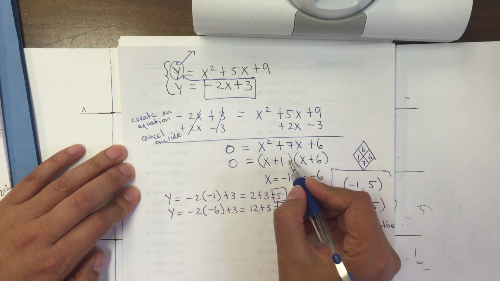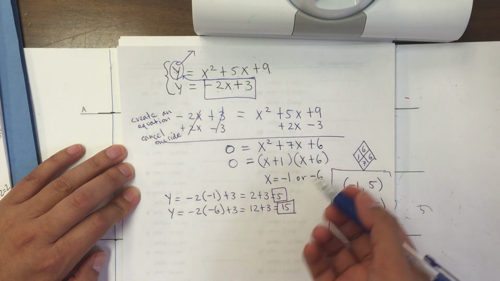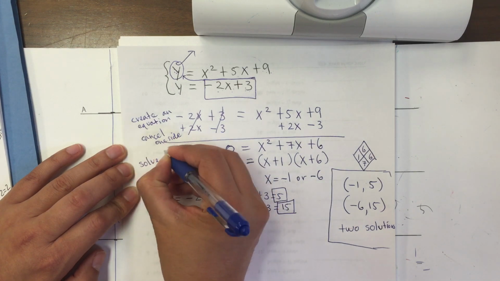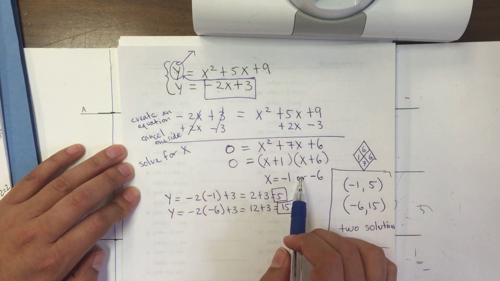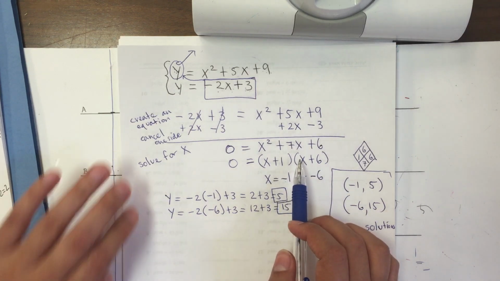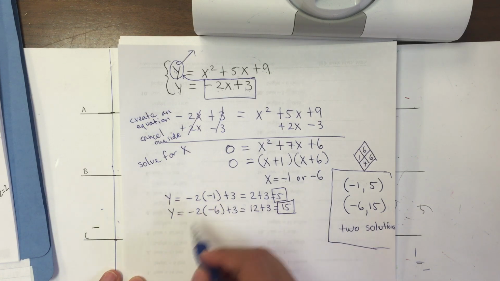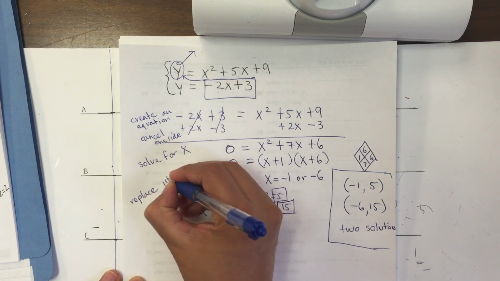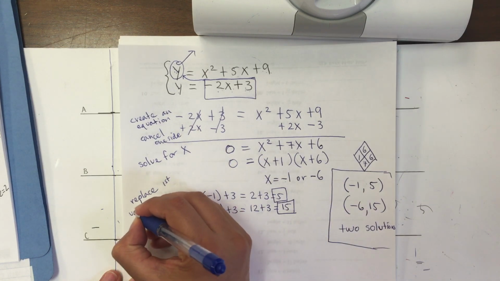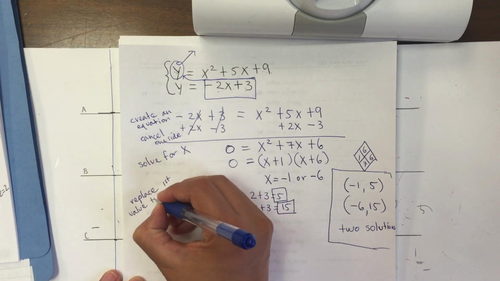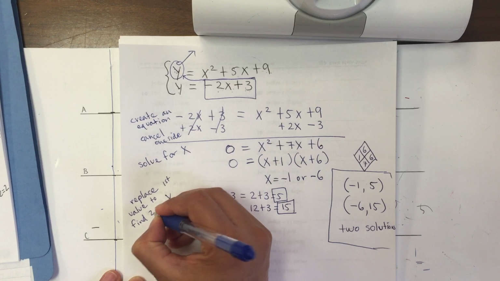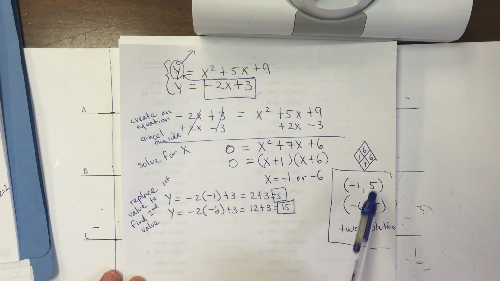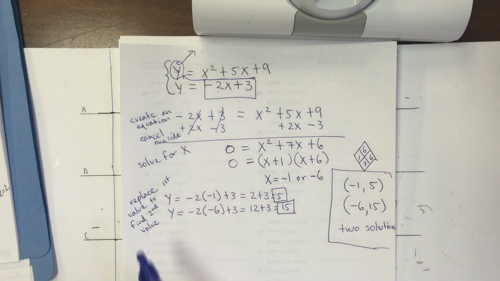The next thing is to solve for x by factoring or with the quadratic equation. Either one is fine. Solve for x. Again, I did it with factoring, but you can also use the quadratic equation if you want. And the last step is to replace the first value you found, usually x, to find the second value of the coordinate. And in most cases, it will be y. Okay, so those are the steps to follow.